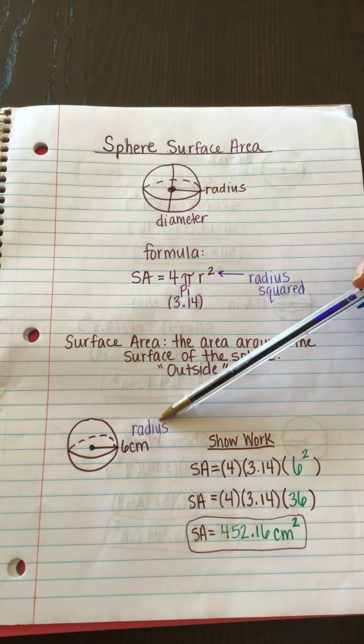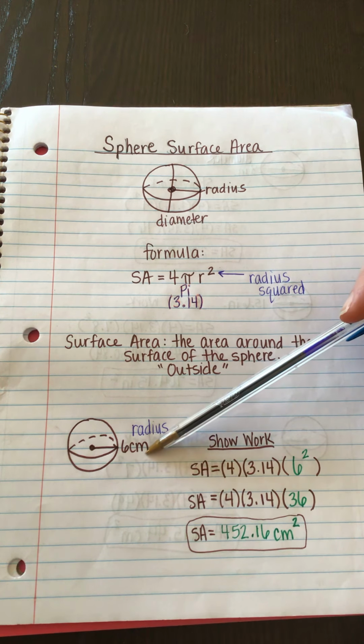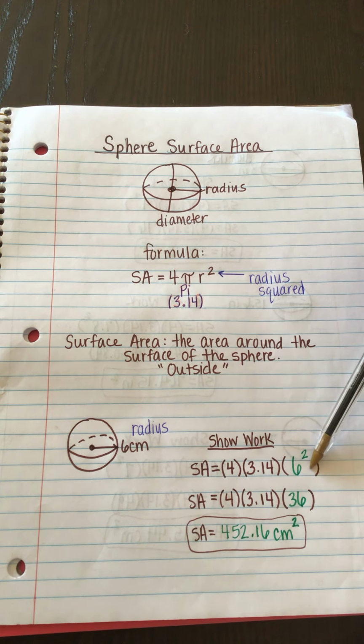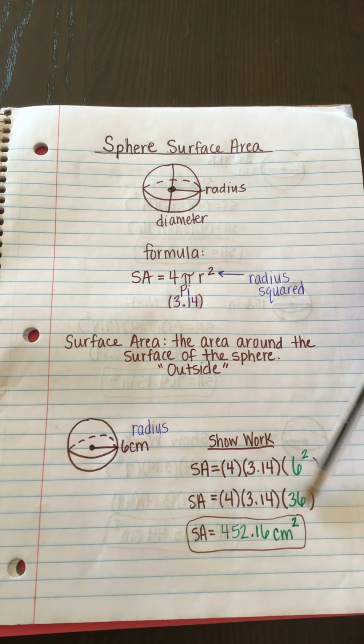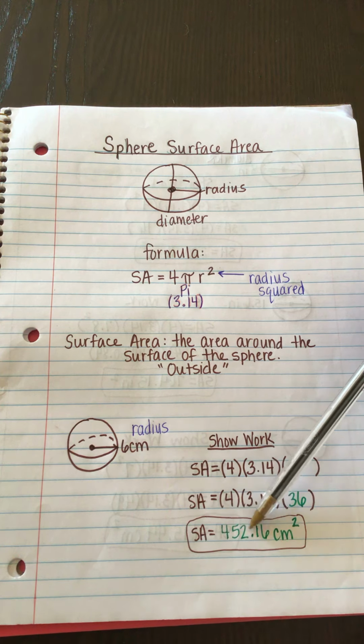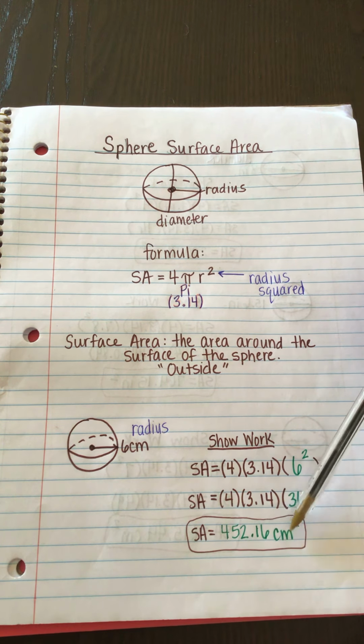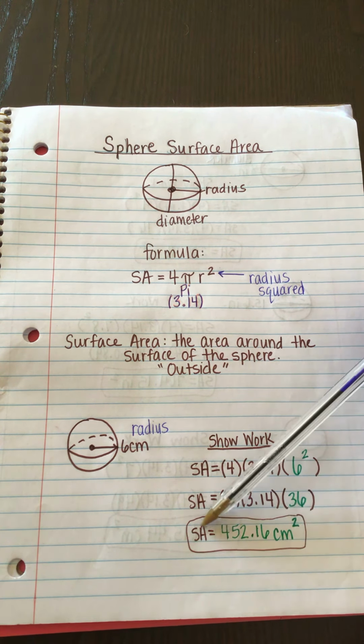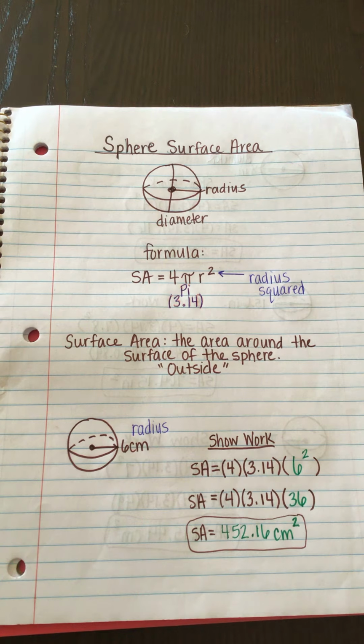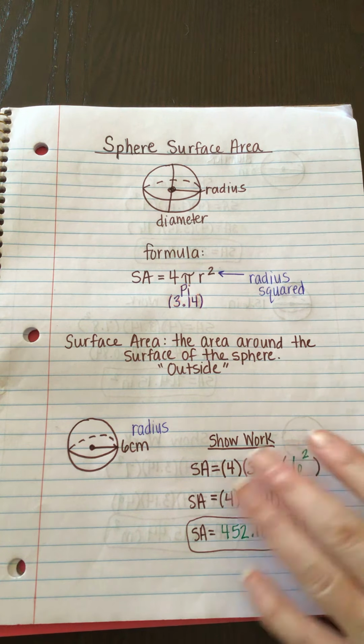Your first example here, we're practicing with a radius of 6 centimeters. So we plug 6 in for our radius and make sure to square it. 6 squared is 6 times 6, which gives us 36 here. And then we multiply these three numbers together and get 452.16 centimeters squared. Make sure you're writing SA and that you're putting squared. Go ahead and pause the video. Resume when you're ready to continue.